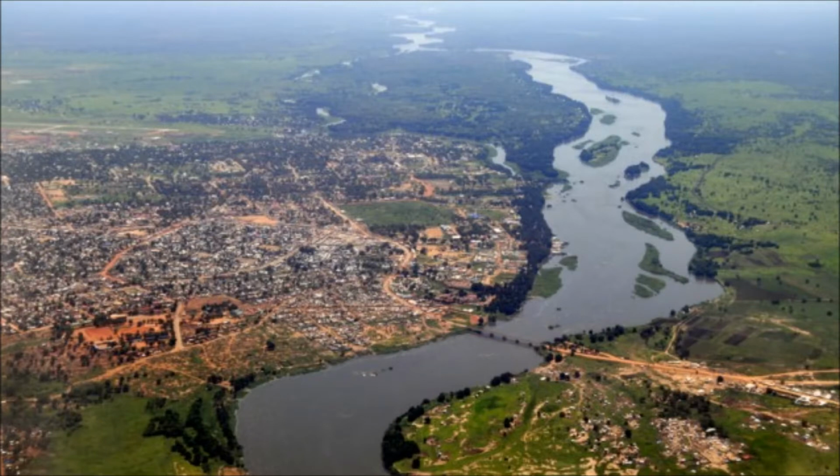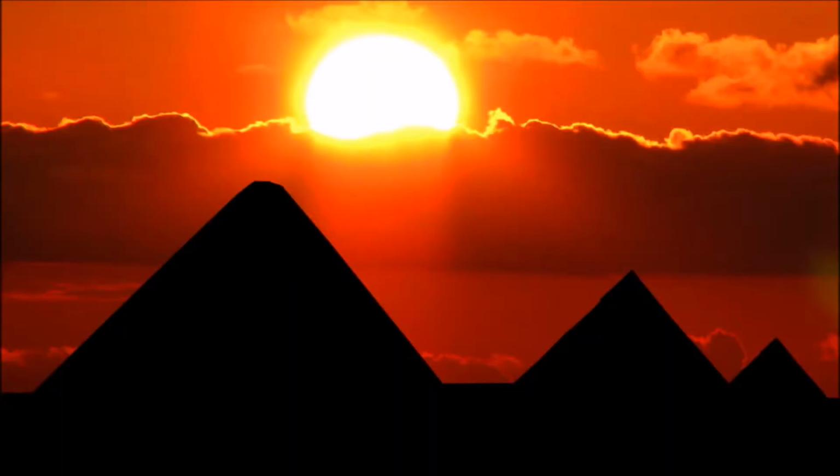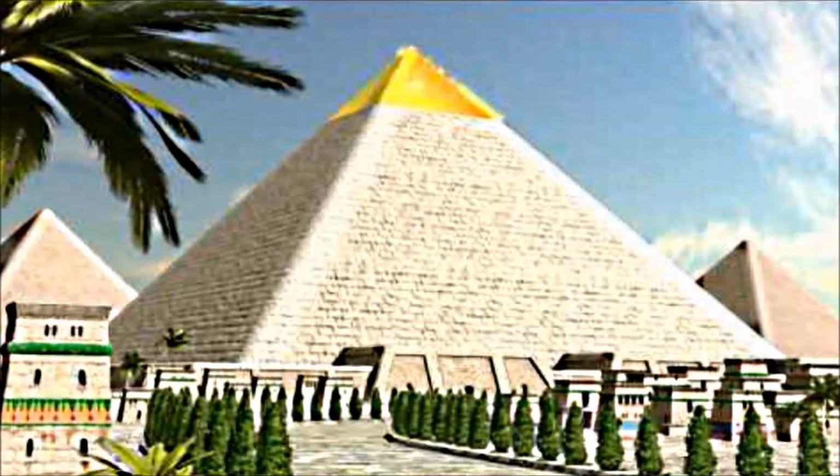Another interesting fact about the pyramids is originally they were covered with limestone and had golden caps on them, and they were smooth. Some of these pictures really make them look a lot more beautiful, and you can really see why you'd want to put a king in there.